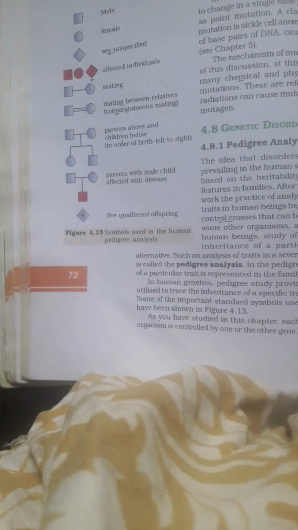Let's also see the symbols used in human pedigree analysis. On the top place, these are the males, shown by rectangles, because males are complicated, so they have the corners. Now females are circular. You can remember like that, because females don't have that many complications. So females are circular, males have the corners.